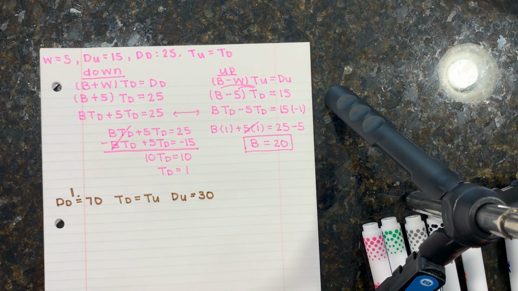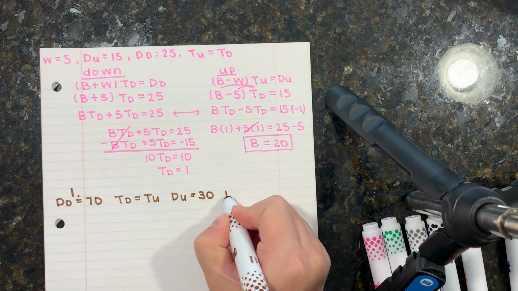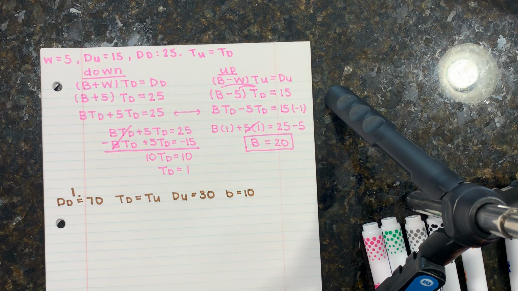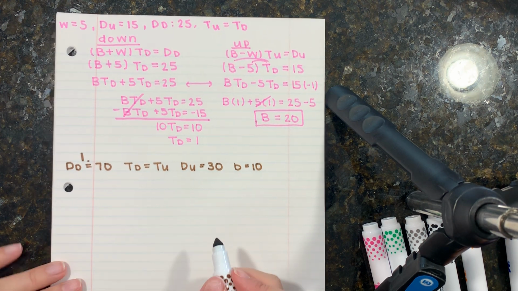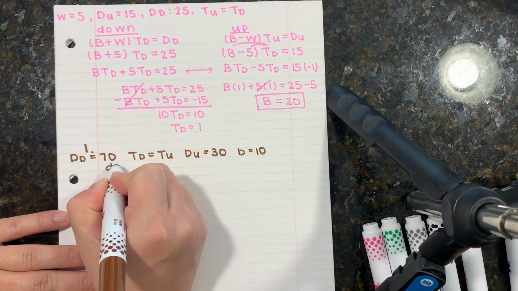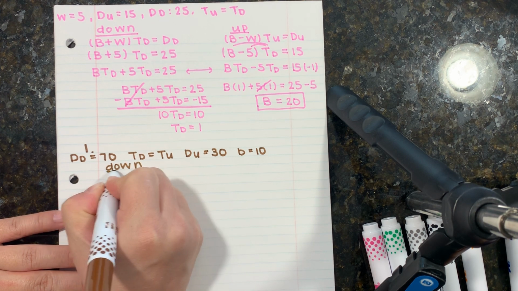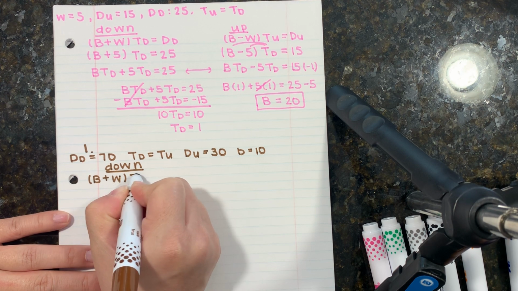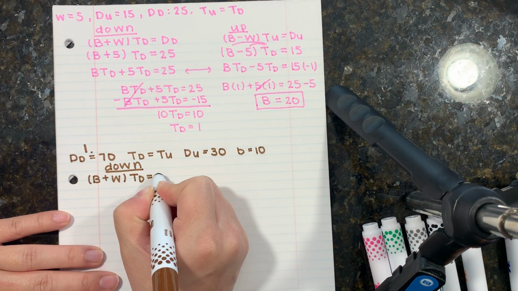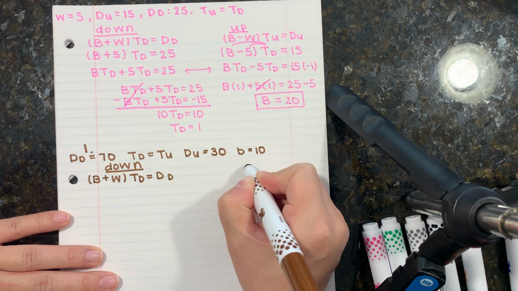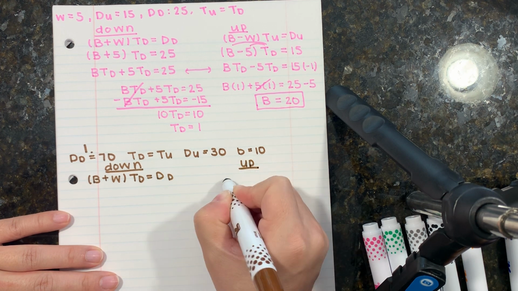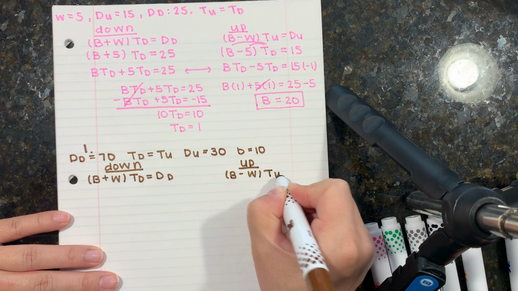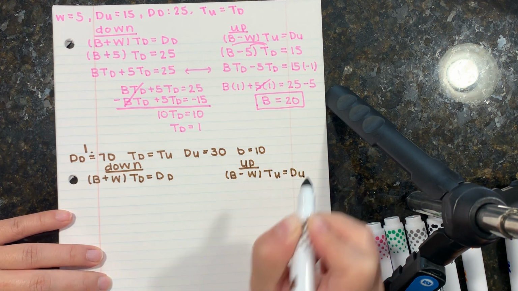The speed of the boat was 10 miles in still water. So B is going to be equal to 10. Now I'm going to go to my 2 equations that I know. My downstream equation is B plus W times TD equals DD. And my upstream equation is B minus W times TU equals DU.